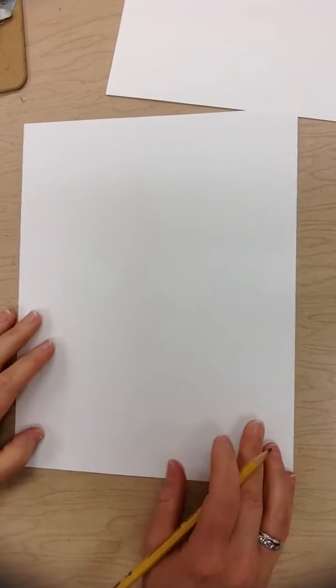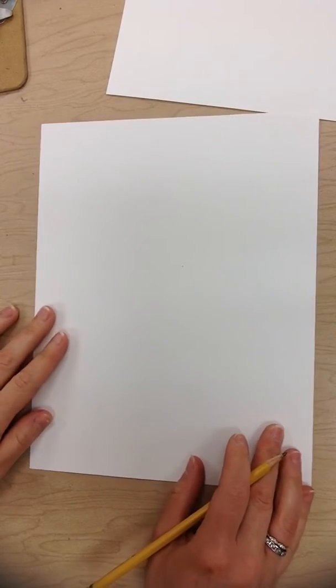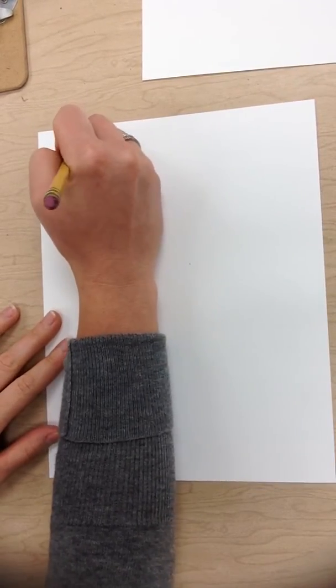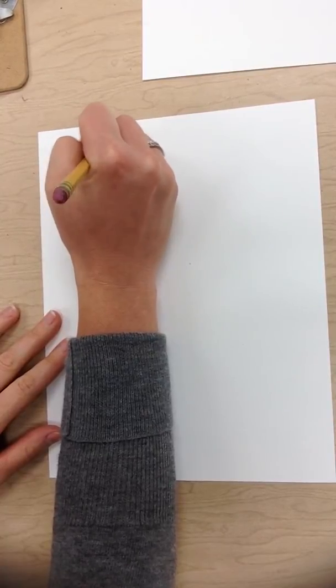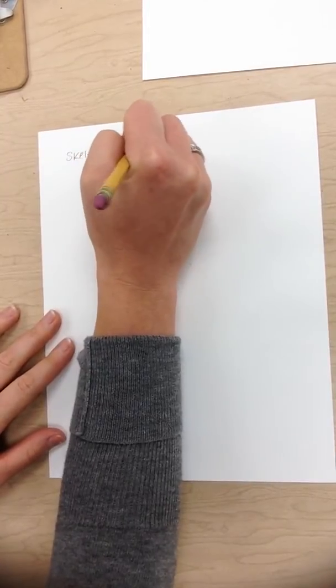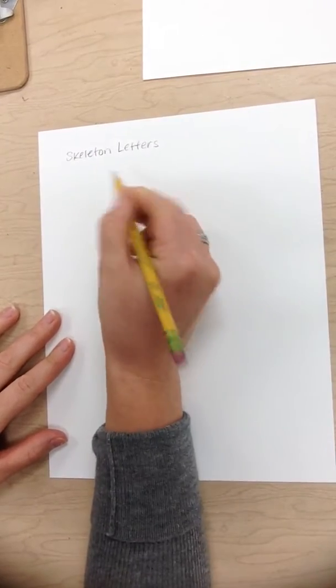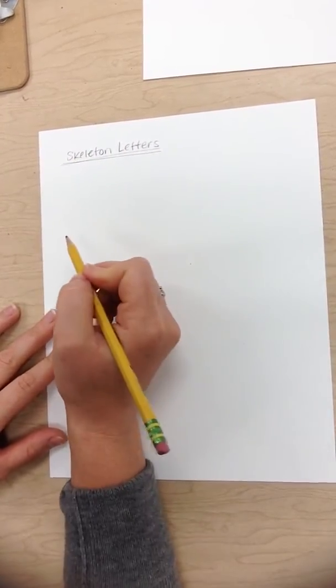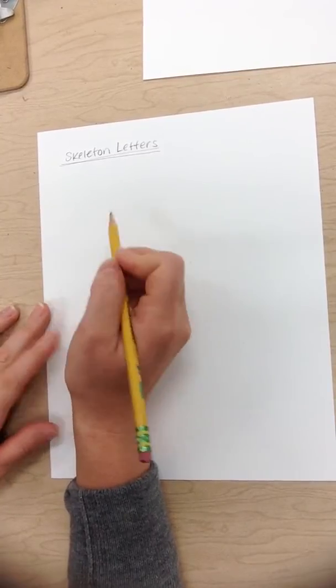Okay, good enough. So we're going to start with something called skeleton letters. Okay, so go ahead and write that down. Skeleton letters. And what skeleton letters are is basically a system of drawing bubble letters if maybe you need some help or some practice. Okay, so I want you to start with a letter.